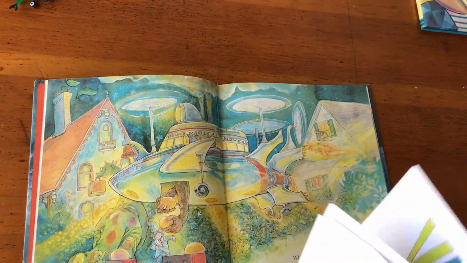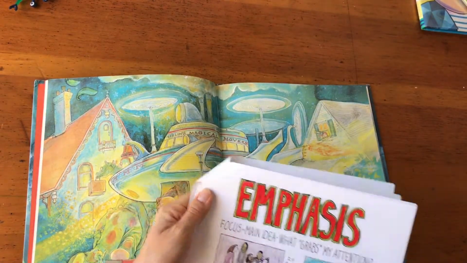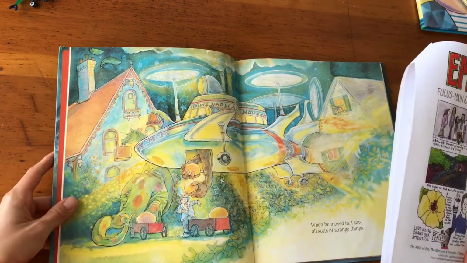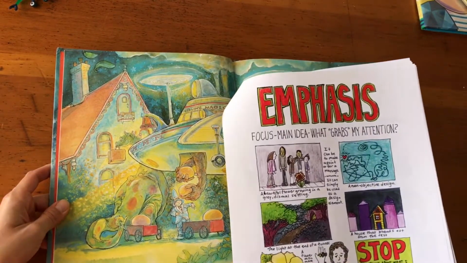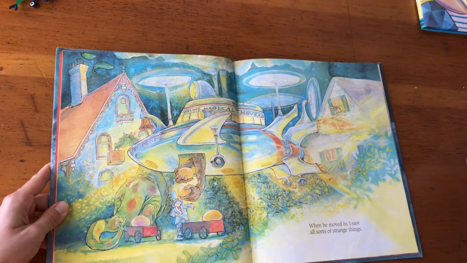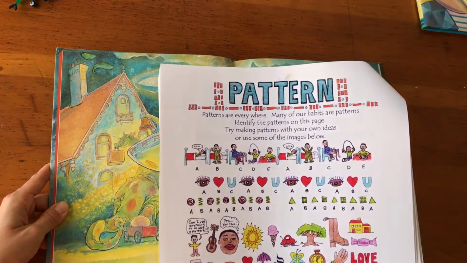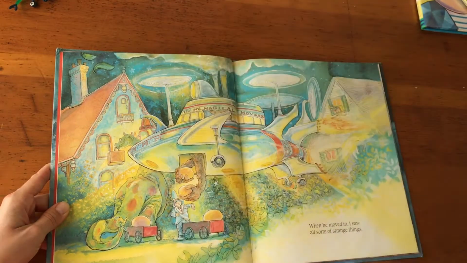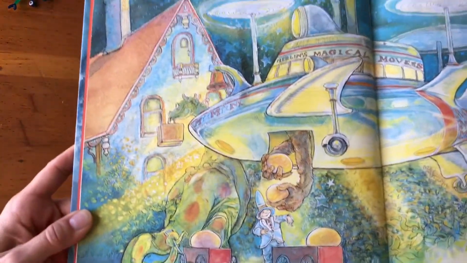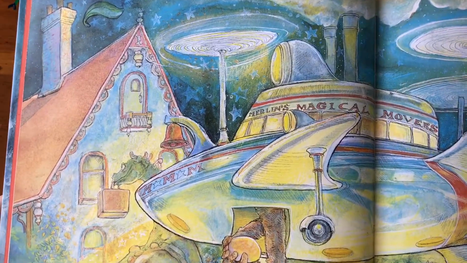What do you think Stephen Kellogg was trying to emphasize in this illustration? What's the main idea that grabs your attention here? Do you notice any patterns? You might have to look closer to see if you can find any.